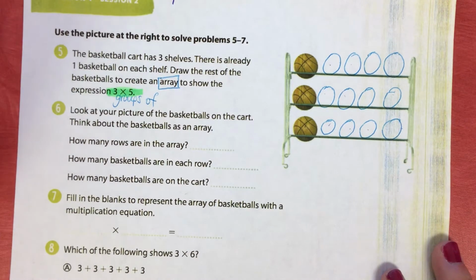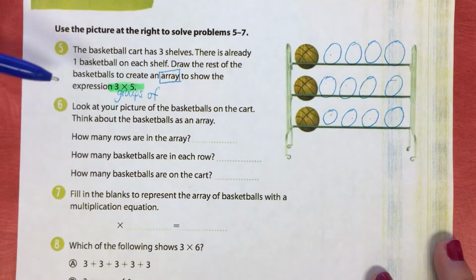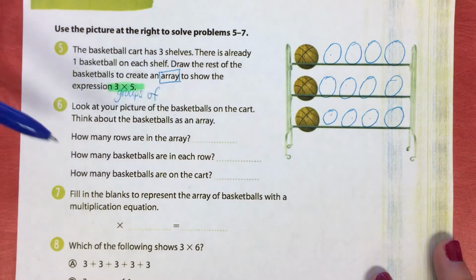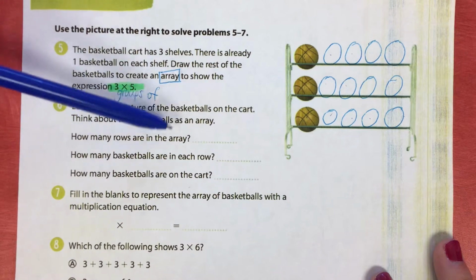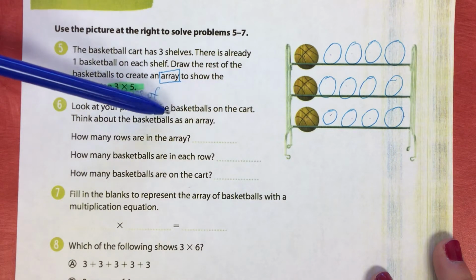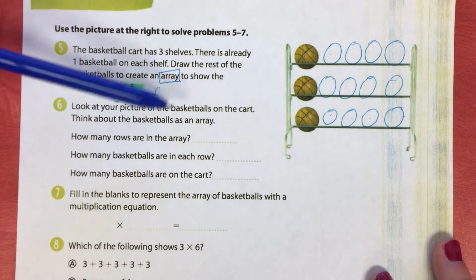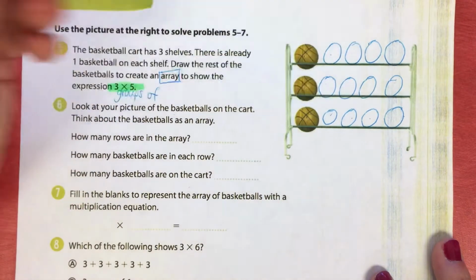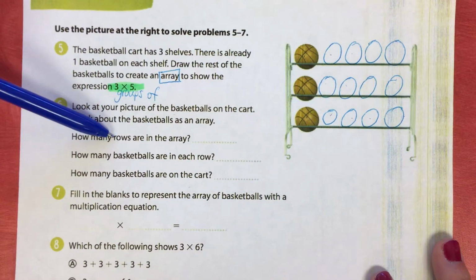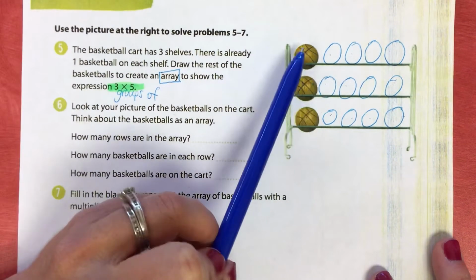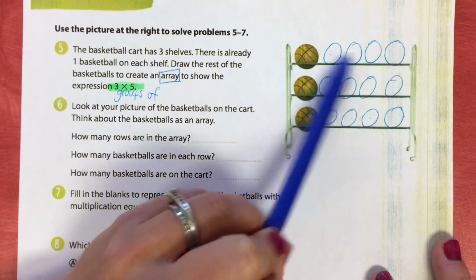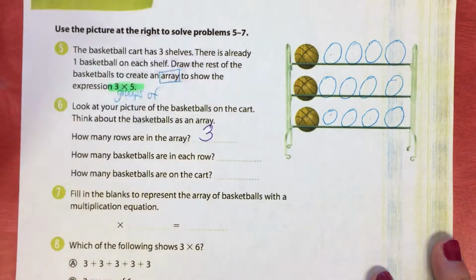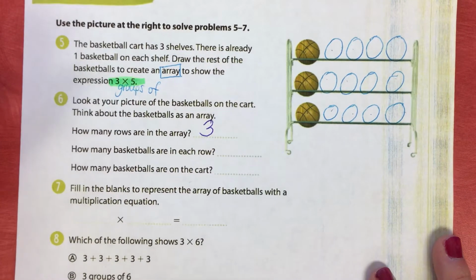Let's look at number 6. Number 6 says, look at your picture of the basketballs on the cart. Think about the basketballs as an array. Remember we talked about an array in class. It has equal rows and equal columns. So how many rows are in this array? Remember, a row goes side to side. 1, 2, 3. There are 3 rows in this array.